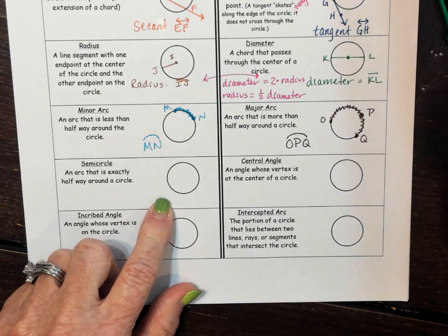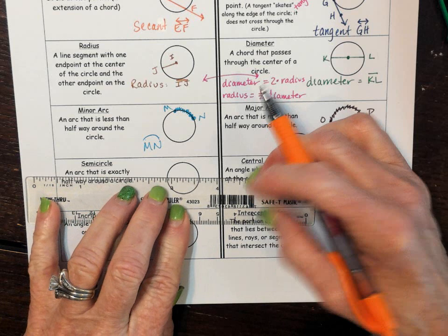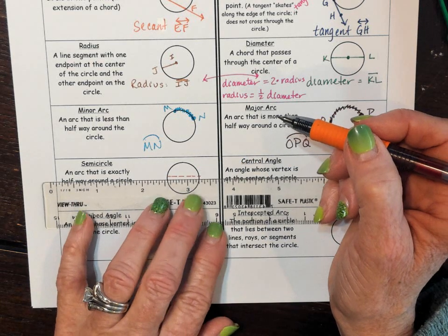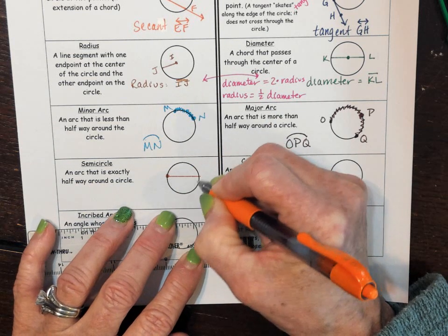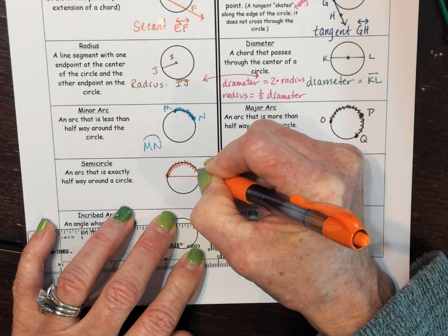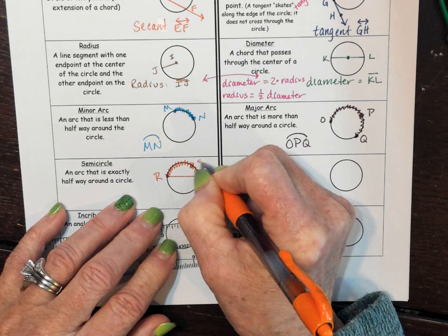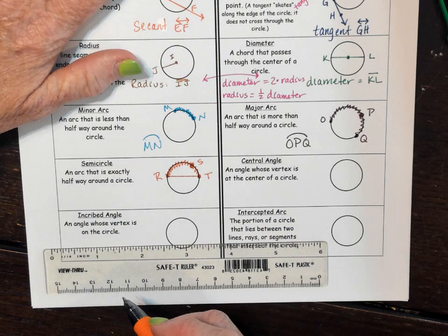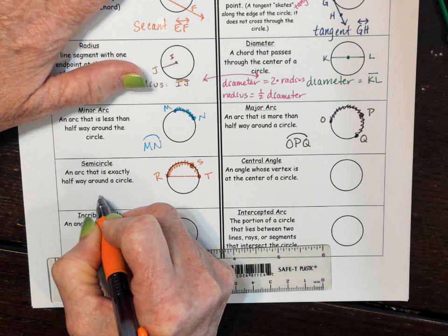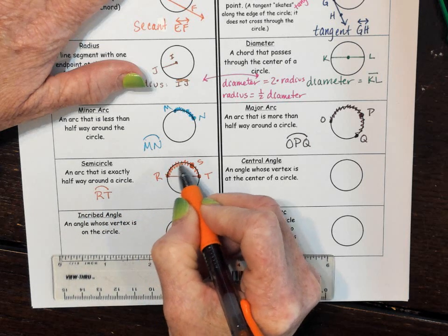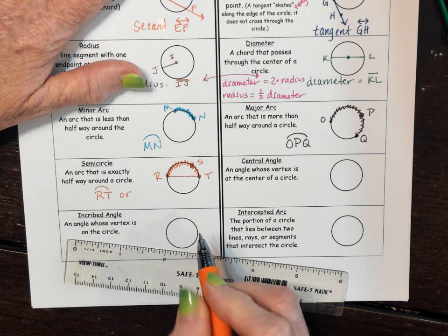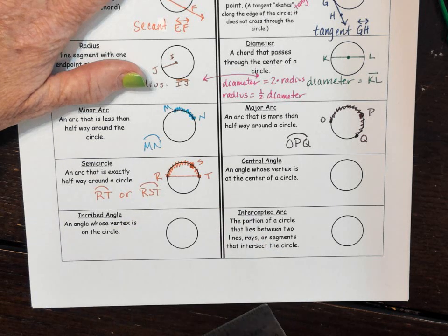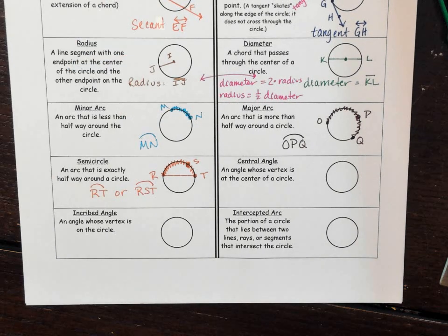A semicircle is exactly halfway around the circle. To show that it's exactly halfway around, usually we put in a diameter here. Now, semicircles you can name either way. You can name with 2 letters or 3 letters. It makes no difference. So you could say that semicircle RT, which could be the top half or the bottom half. Or if you want to specifically talk about this top half, you would have to name 3 letters, RST. Most of the time for semicircles, either 2 or 3 letters is acceptable.